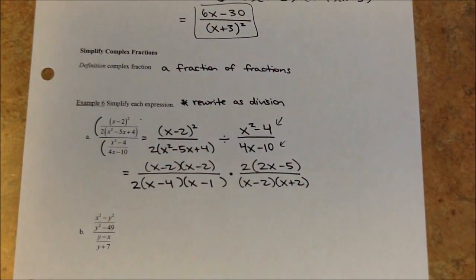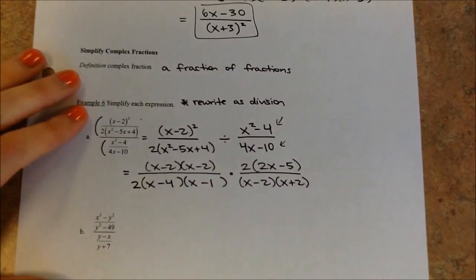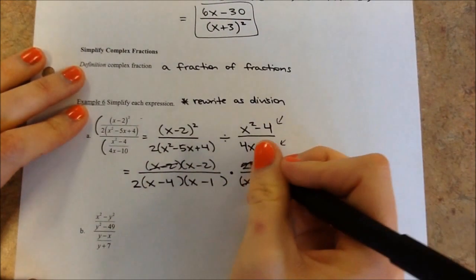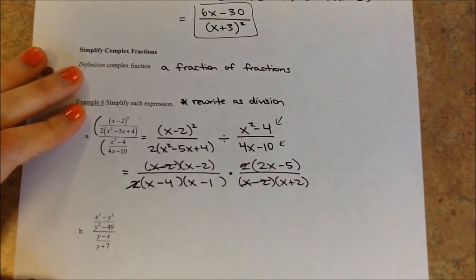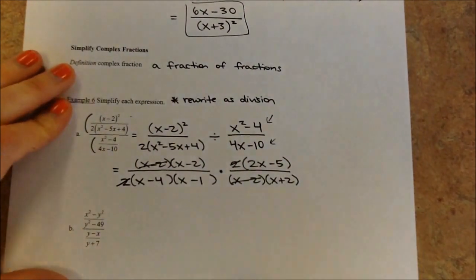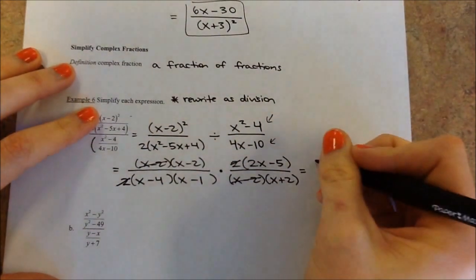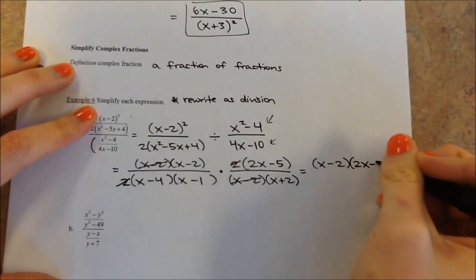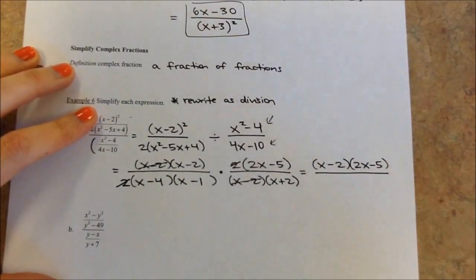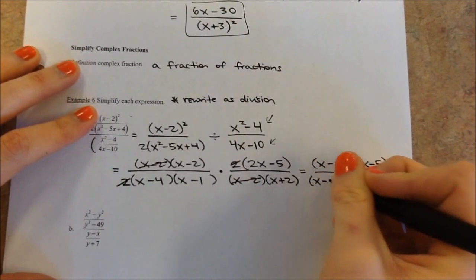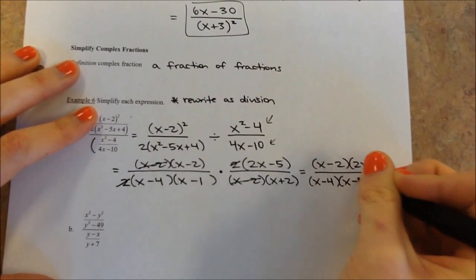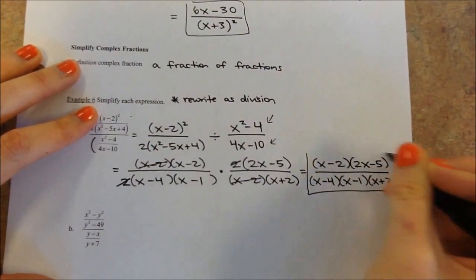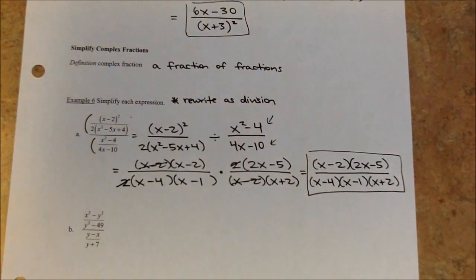Before I combine everything up, I'm going to make sure I cancel out everything that I can. So I've got x minus 2's that can cancel. I've got 2's, just 2's that can cancel. That actually looks like it's it. This one is a little messy. There wasn't very much that canceled out. So in the numerator, I have an x minus 2 and a 2x minus 5 that didn't cancel. And in the denominator, I have 3 terms. Ooh, that's messy. Okay, so that, unfortunately, is as simplified as that one will become.